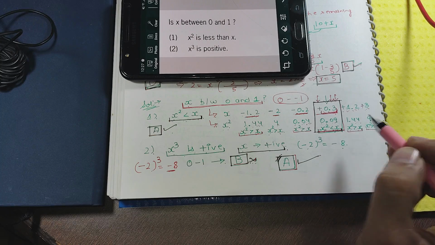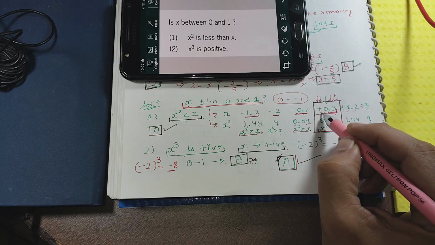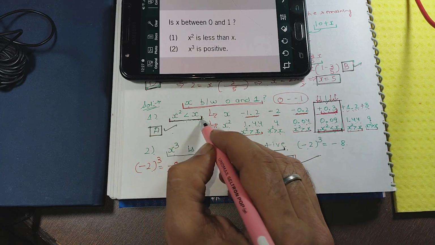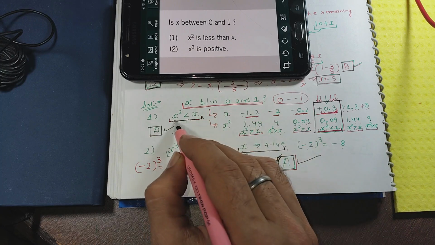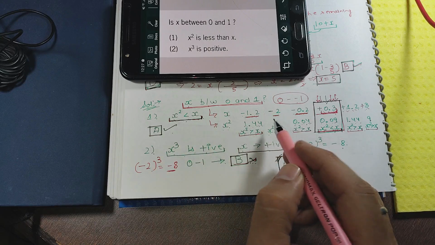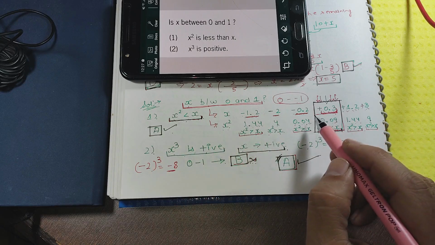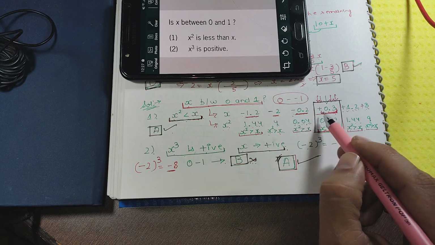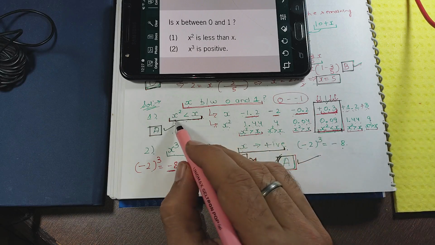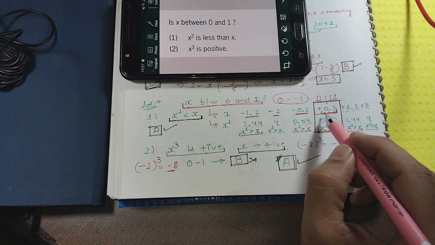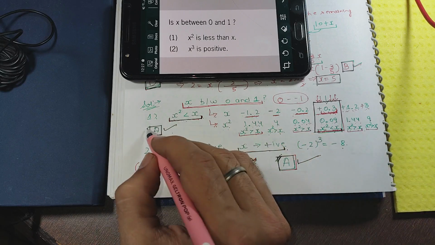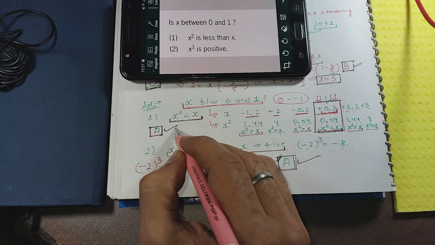So x square is greater than x. But for this particular case, when x is between 0 and 1, x square is less than x. So we can definitely say that x is between 0 and 1 only then, since we have carried out all the possibilities, integer as well as non-integer, ranging from negative to between 0 to minus 1, to 0 to 1, to beyond 1 to infinity. So only x square is less than x in case of when x is between 0 and 1. So we can definitely say that statement A is sufficient to answer my question.